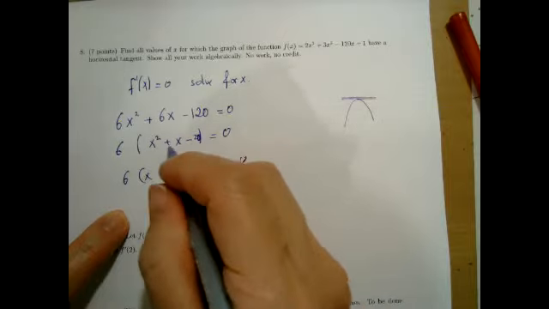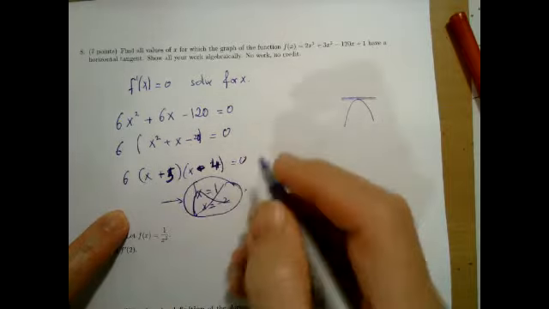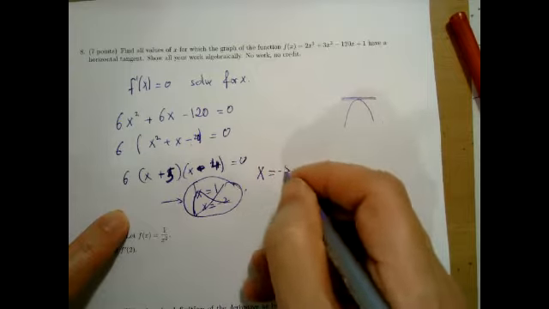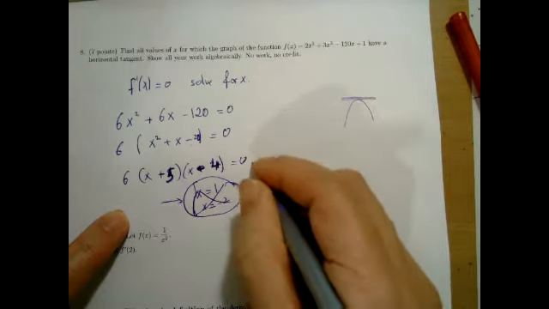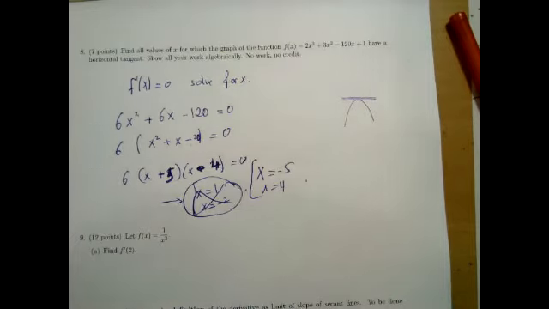And since I have the plus, it's going to be x equals minus 5 and x equals 4. Okay, sorry for the stupid mistake.